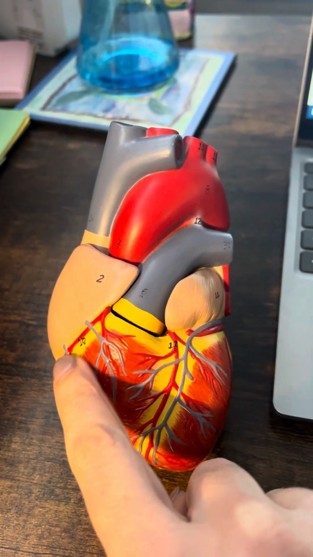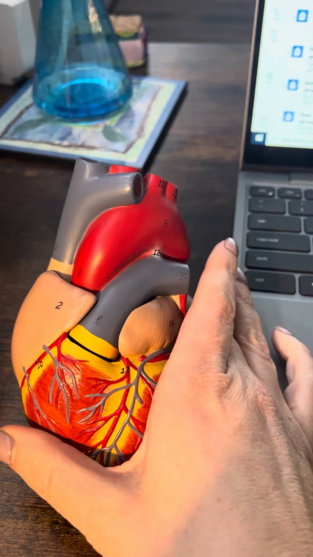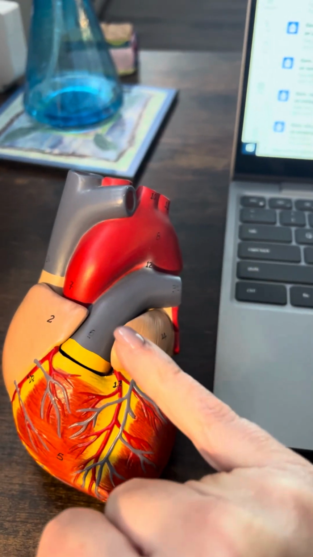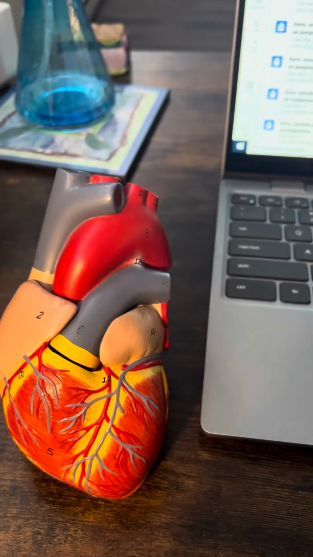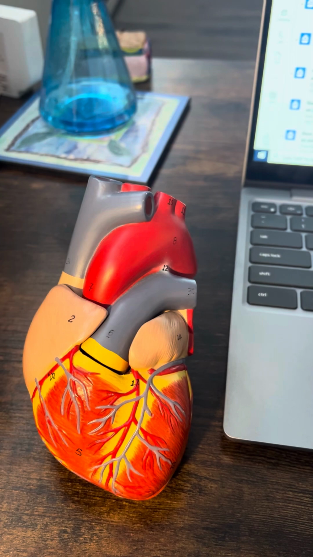And then your right coronary artery is going to feed the right side of your heart and the right back side of your heart. So the coronary vessels, I need you to know, are right coronary artery, left main coronary artery, which you can't see behind these major vessels here, left anterior descending, and then the circumflex.